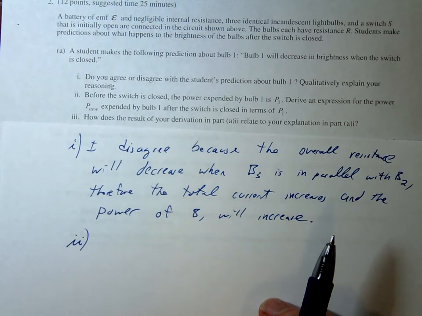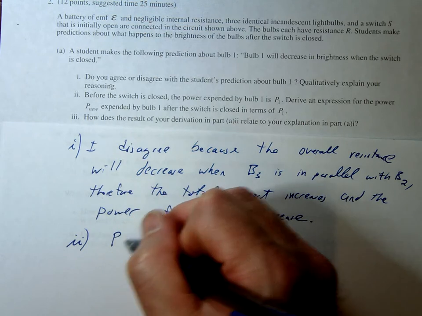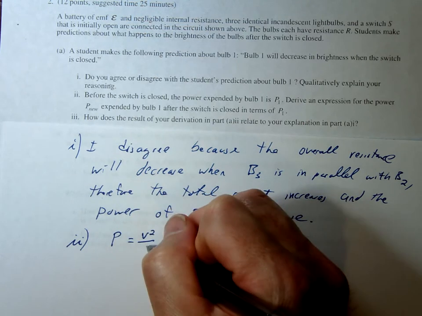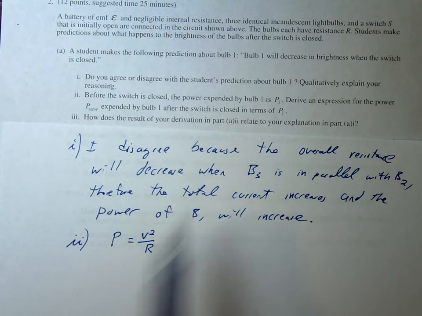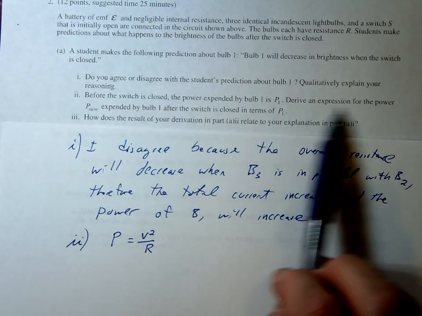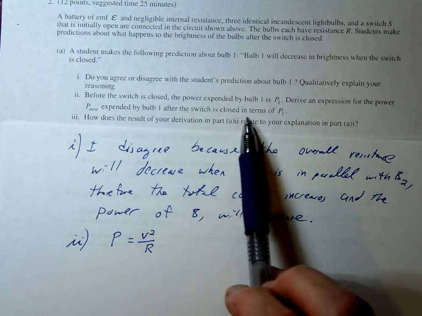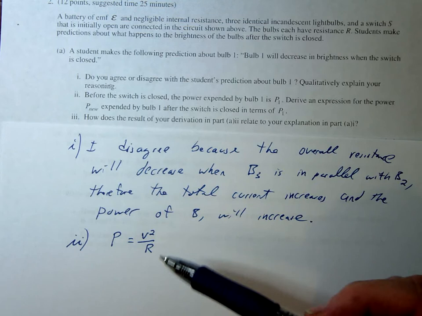I'm going to use voltage here, so let's start with P equals V squared over R, right? So before the switch is closed is P1. Derive an expression for the power P new expended by bulb 1 after the switch is closed in terms of P1.